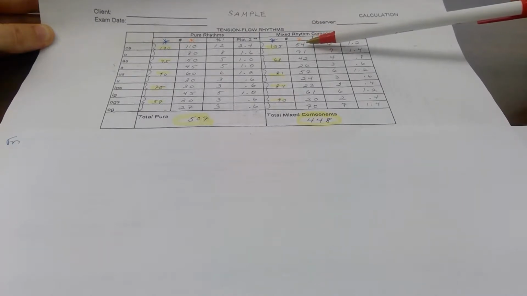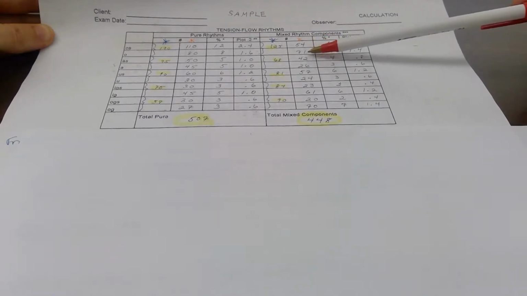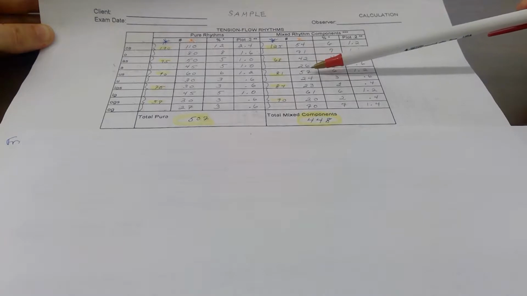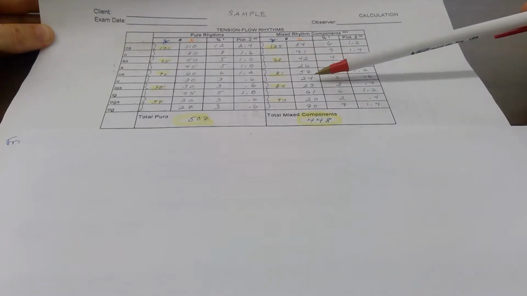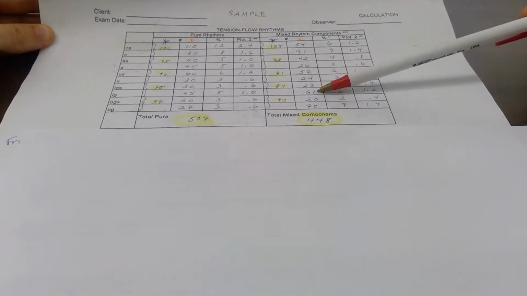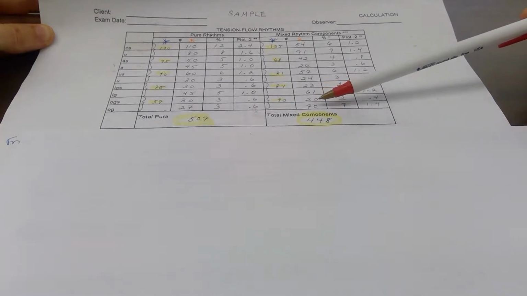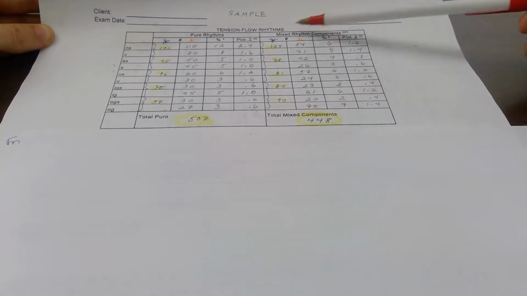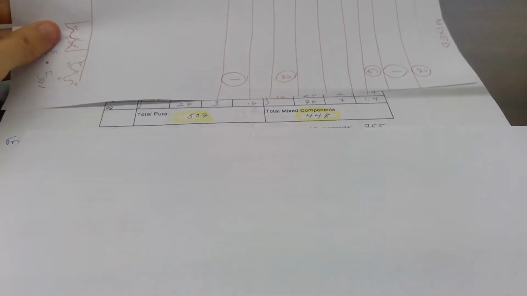Then we come over to the second column within the mixed rhythm component section, and we add 54 plus 71 plus 42 plus 26 plus 57 plus 24 plus 23 plus 61 plus 20 plus 70, and we get 448 total mixed components.